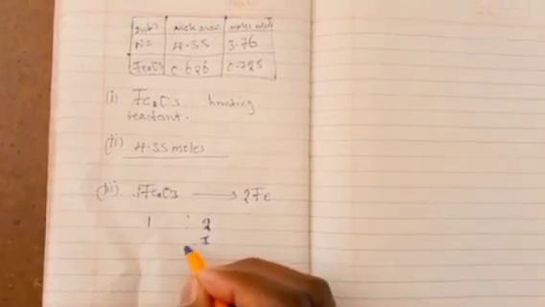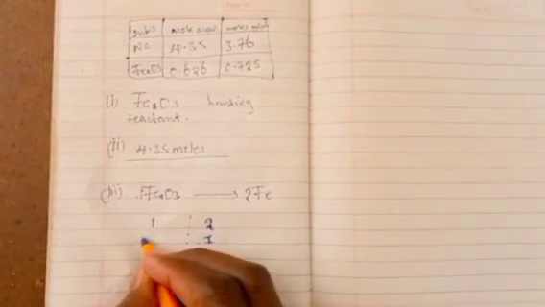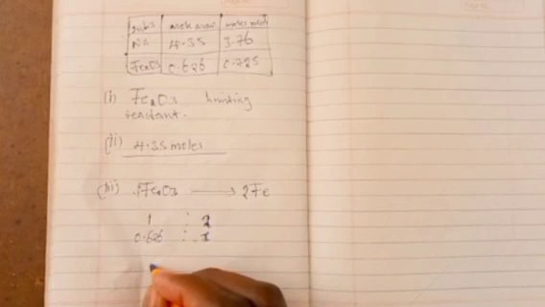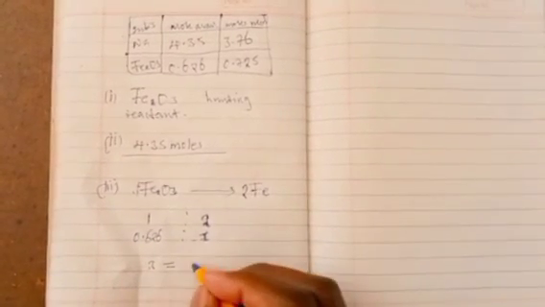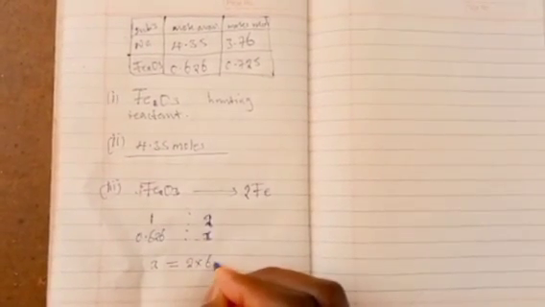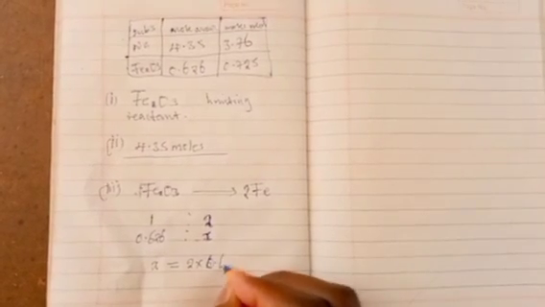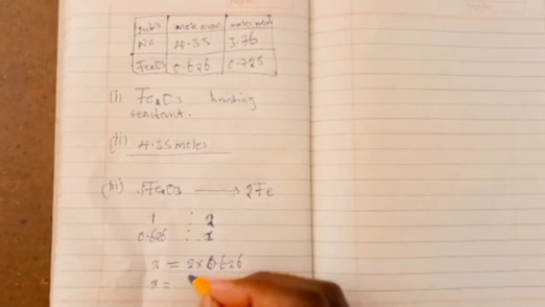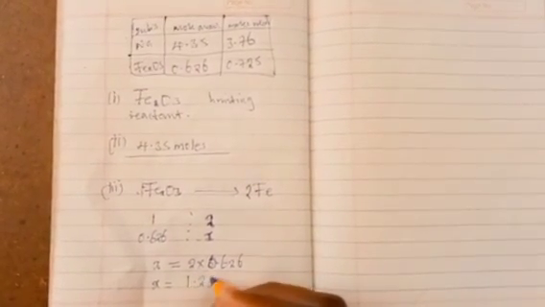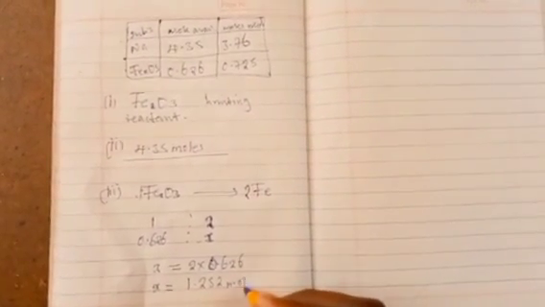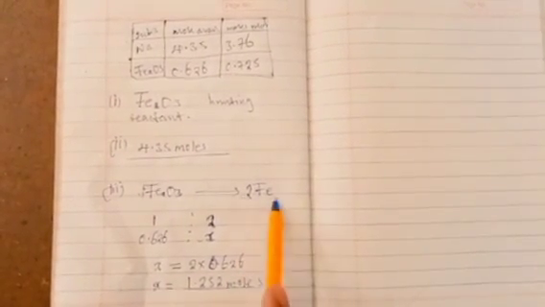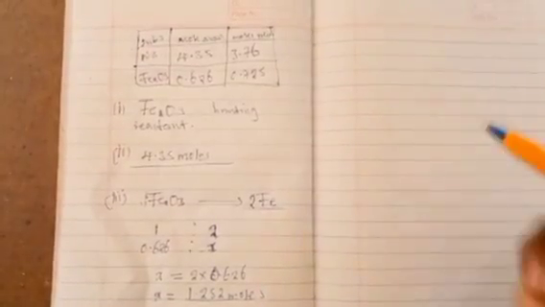Once we change to the number of moles, if you put x, and you use 0.626, if you multiply, x multiplied by 1 gives x, equal to 2 multiplied by 0.626. So x is going to be equal to 1.252 moles. So these are the number of moles that is going to be produced for iron as a solid.